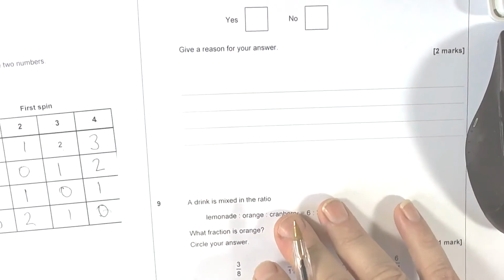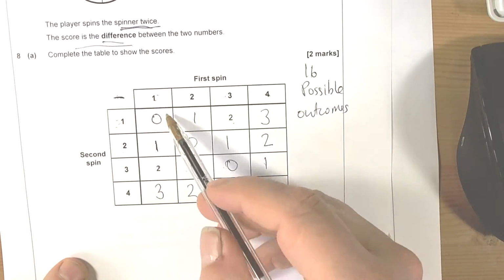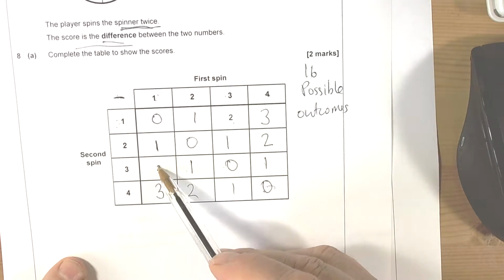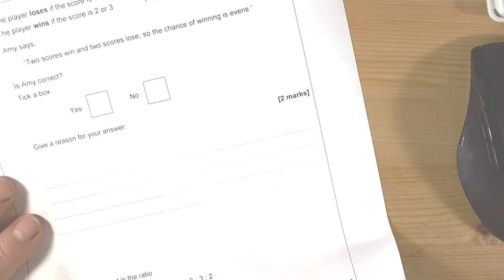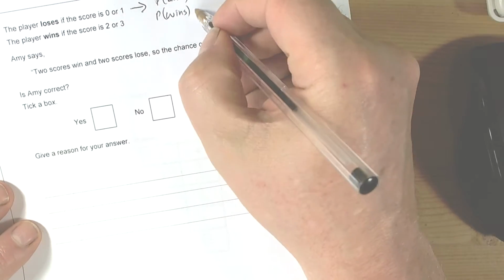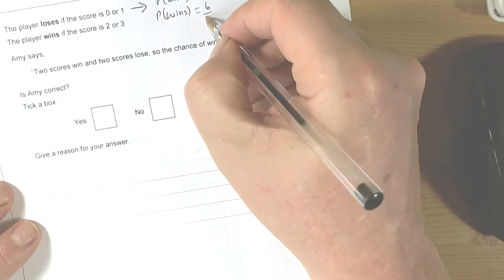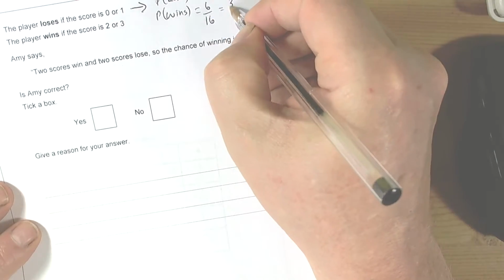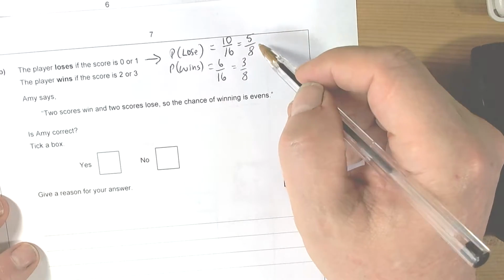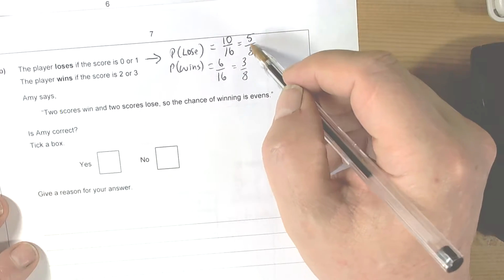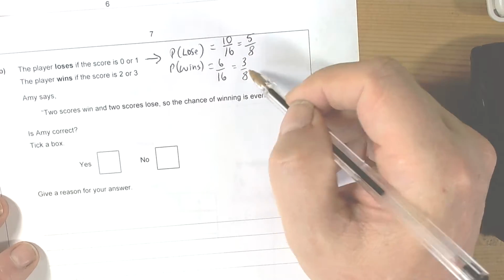Well, if there were 10 ways of scoring a loss, then there should be 6 ways. So 1, 2, 3, 4, 5, 6. So 6 ways of scoring a 2 or a 3. So the probability of winning is 6/16, which is 3/8, which makes sense because if you know everything about the probabilities, then they add up to a whole 1. So 5/8 plus 3/8 is a whole 1, 8/8.